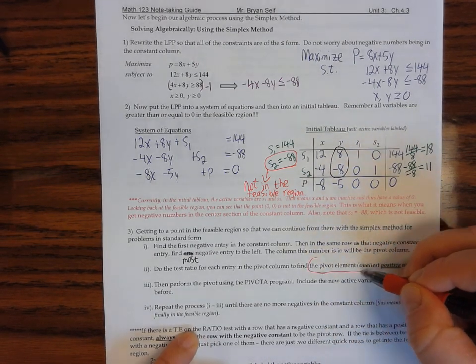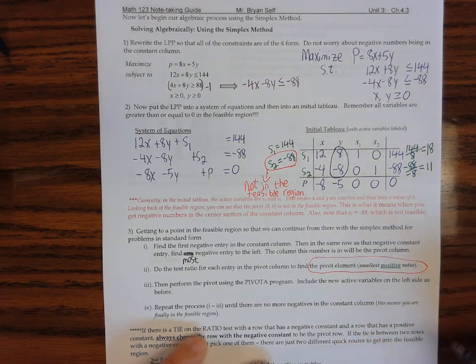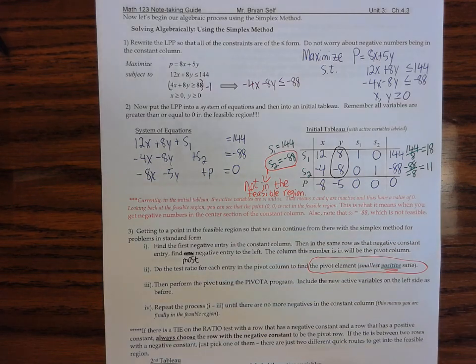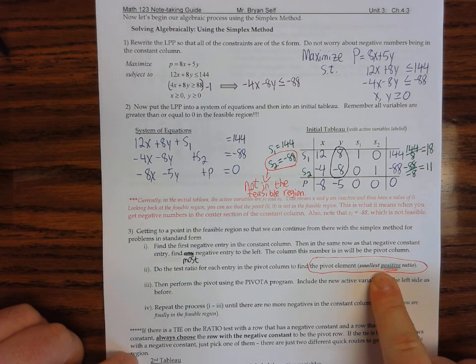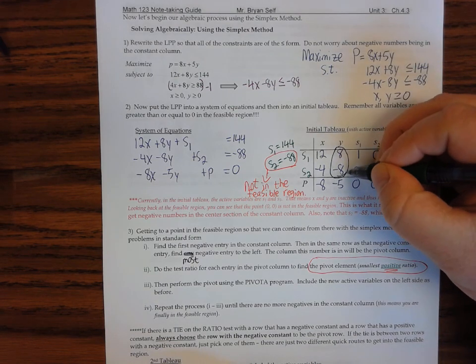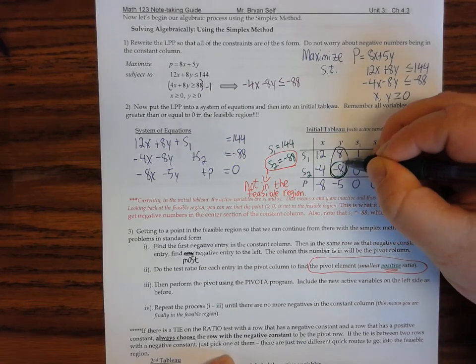Very similar to before, the pivot element is going to be the smallest positive ratio. So we're not going to pivot on non-negative ratios when we're not in the feasible region. We're only going to pivot on positive ratios, specifically the smallest positive ratio. So 11 is the smallest positive ratio. That means our pivot entry is this negative 8.